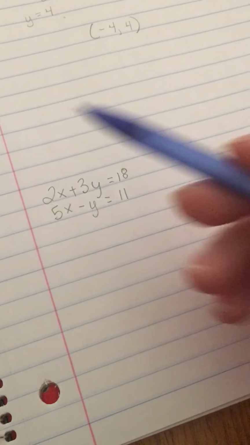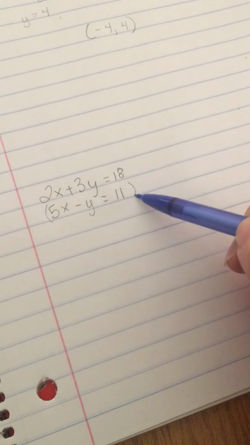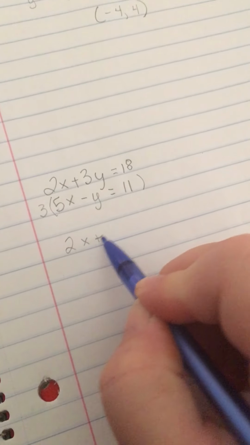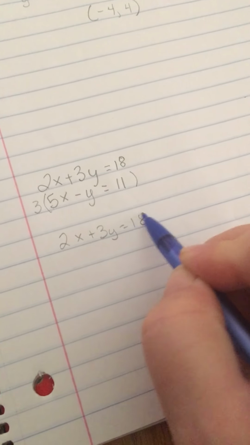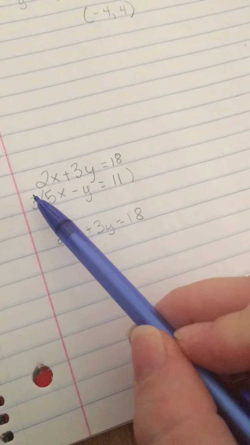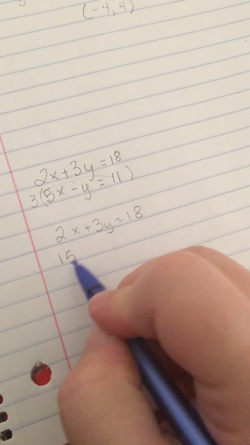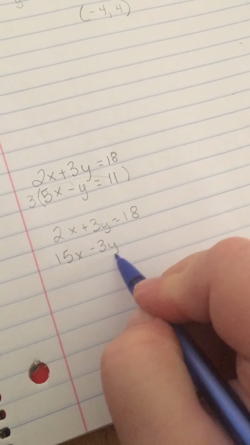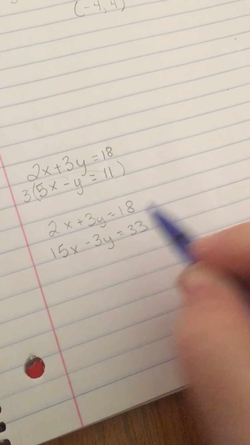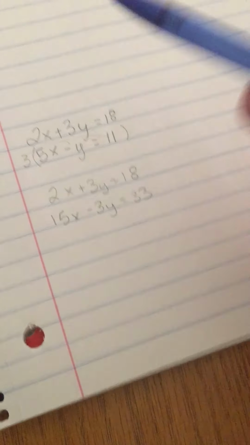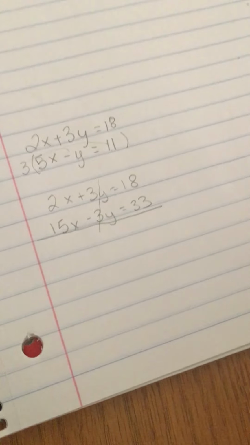I could, but if I'm trying to make coefficients that are opposites of each other, I'm going to look at the y's, because all I have to do is multiply the second equation by 3. And by doing that, I keep my first equation, so I'm going to rewrite it. And my second equation, when I distribute all of this through, even to the 11, I have 15x minus 3y equals 33. Look what happens. I have a +3 and a -3. That's the variables that will eliminate.